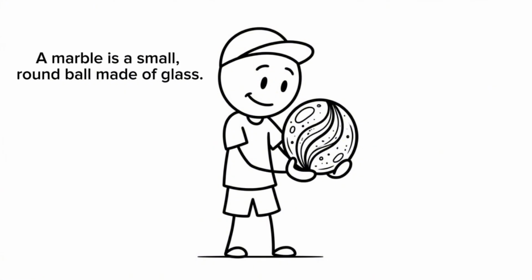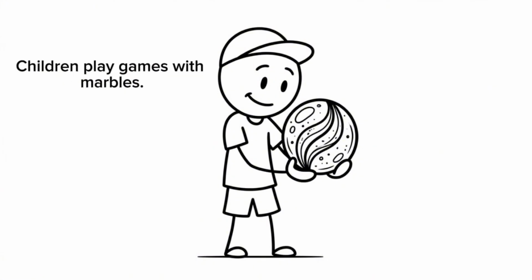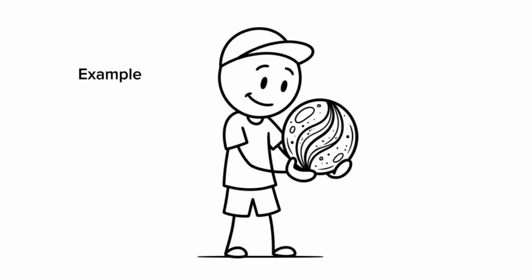A marble is a small, round ball made of glass. Children play games with marbles. Example: 1. I have 5 marbles. 2. The marble is blue.